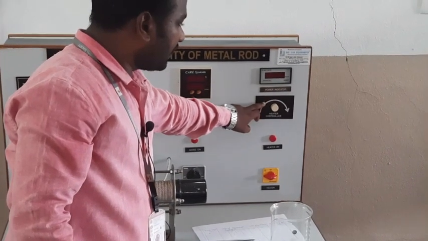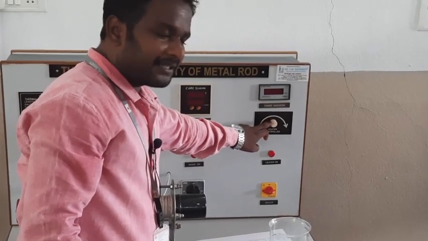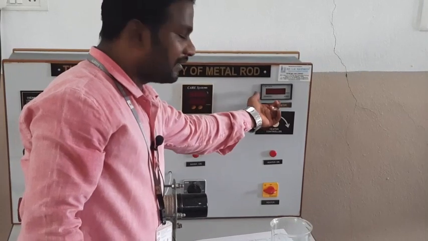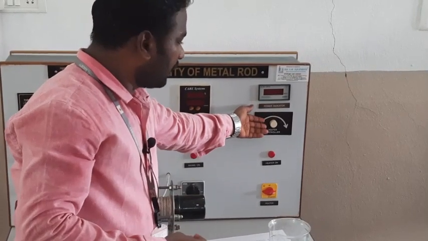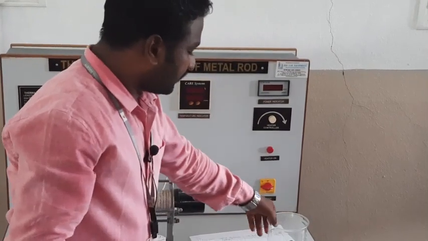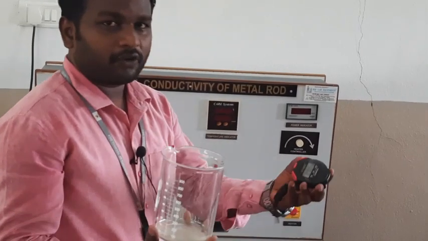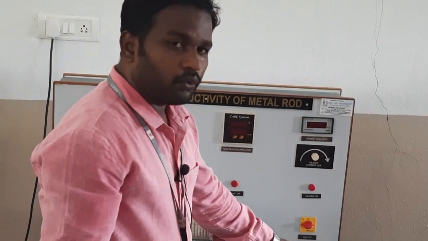By using the dimmerstat we control the power input to the heater, and by using the power indicator we know how much power is given to the heater. This one is the heater switch, and this is the glass beaker and stopwatch. By using these we calculate the mass flow rate of the water.